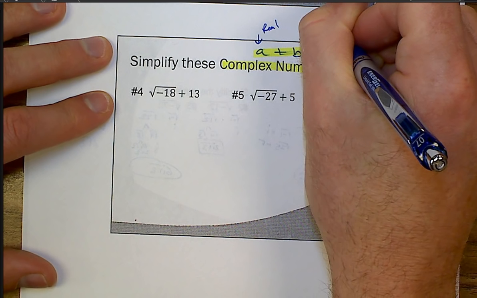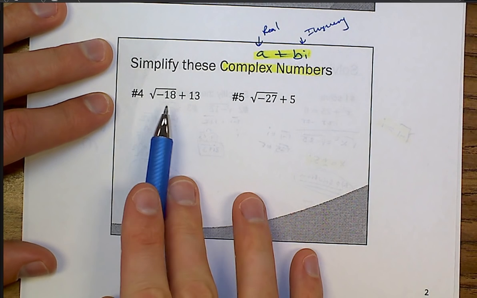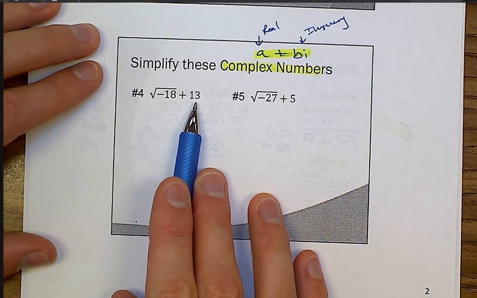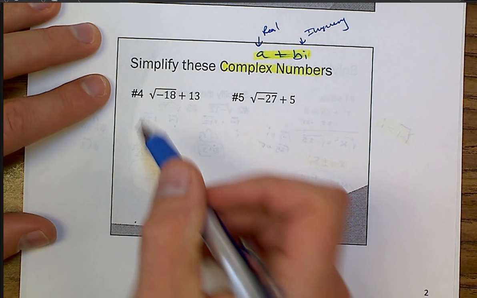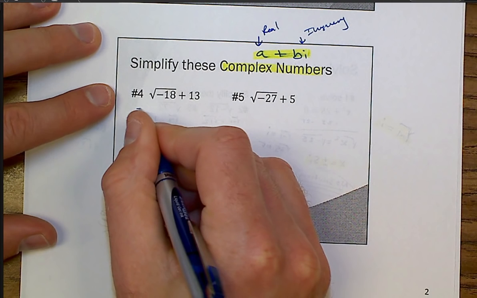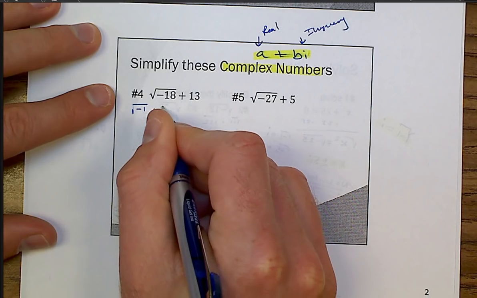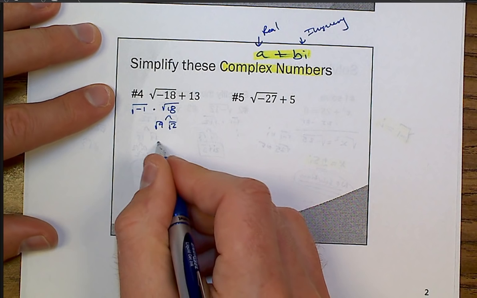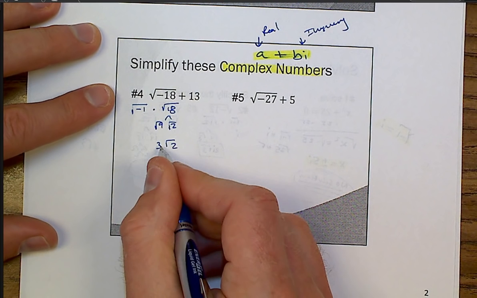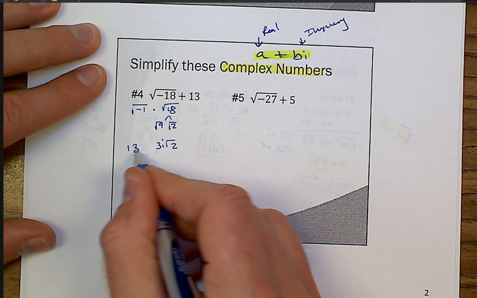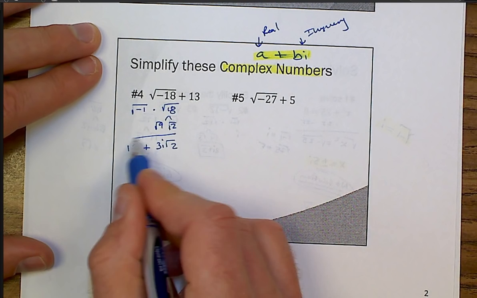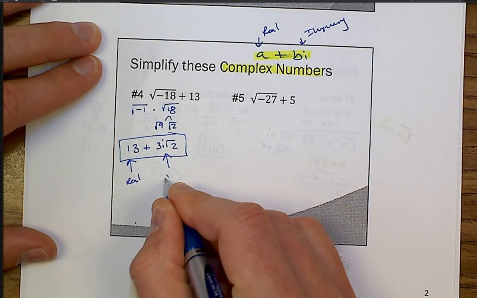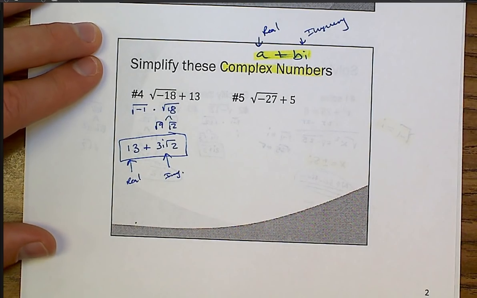Okay? So, square root of negative 18 plus 13. Now the plus 13, that's a real number, and we're going to keep that out there. We're going to break down this 18. This is the square root of negative 1 times the square root of 18. We break down 18 into 9 and 2. And that gives us 3 radical 2 with the i here. And then the 13 comes out in front because that is the real part. This is how we write our answer. We always put the real part first and the imaginary part second. So this would be 13 plus 3i radical 2.